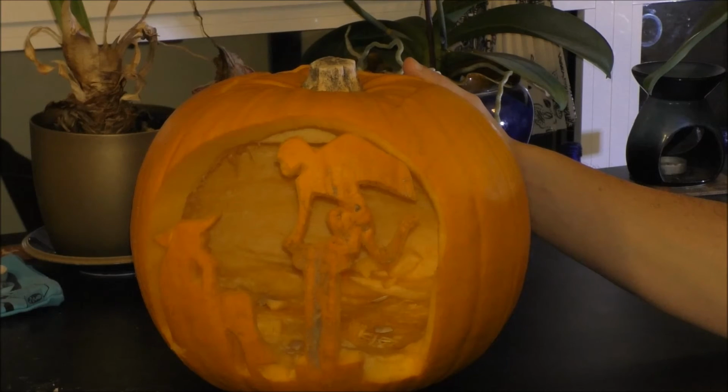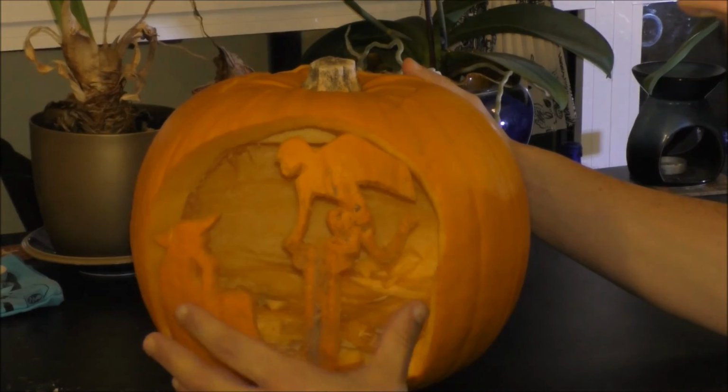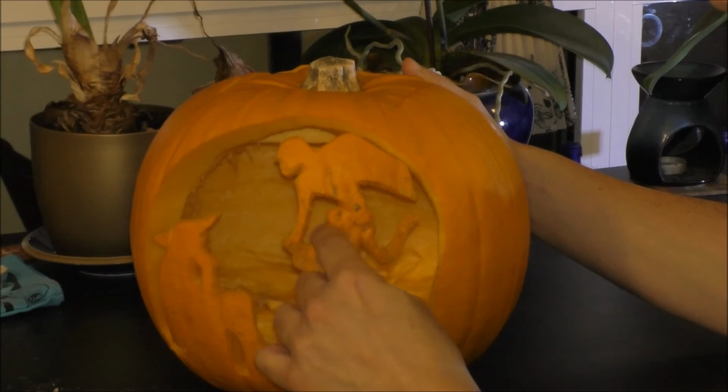It looks a bit better once it's got a light in it. The difficulties here, as you can imagine, were keeping everything from wobbling and stopping it cutting through. One of the tips that I've learned the hard way is that if you're going to cut a big area like this, cut the small bits first.